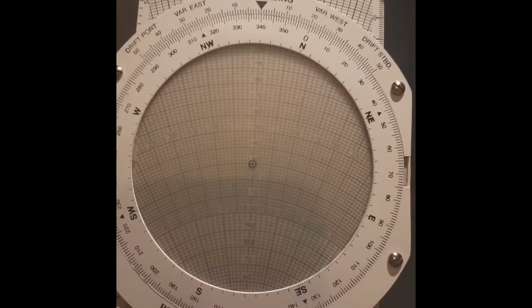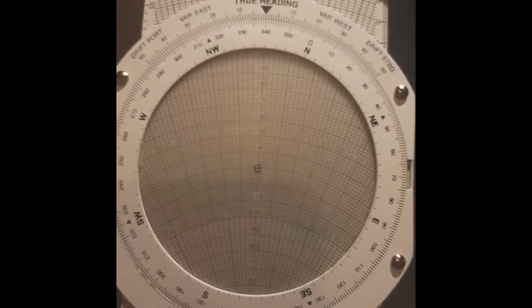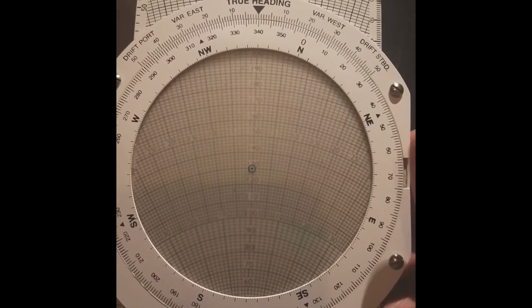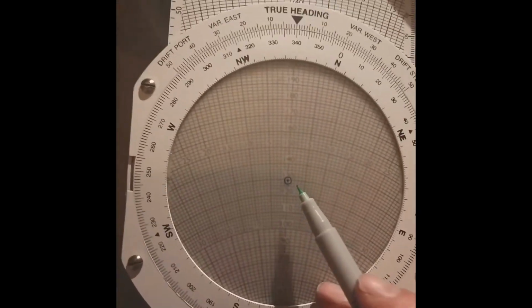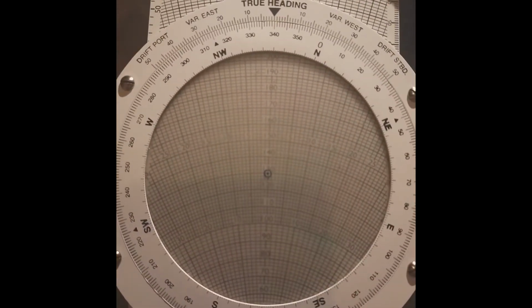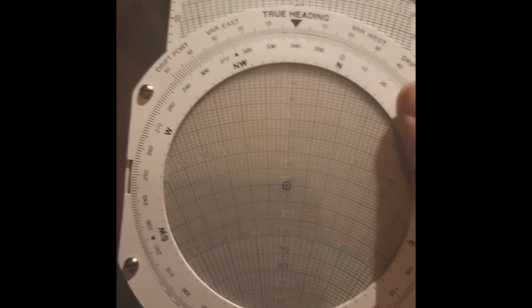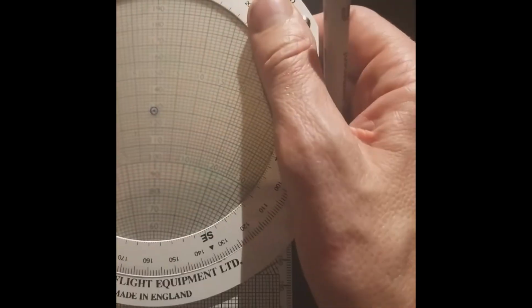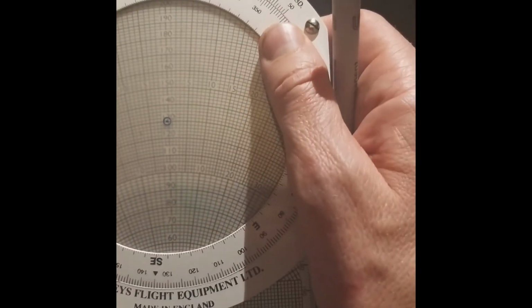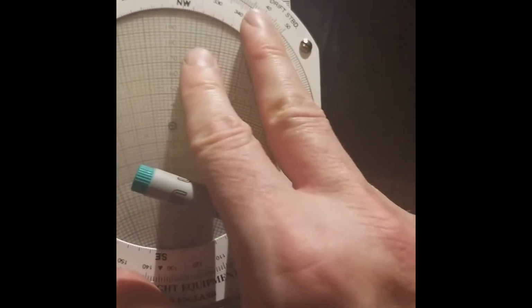Okay. So as usual, if we know the wind, we're going to put the wind in first. So here I've selected a convenient spot on the CRP5 for the center mark, and I'm going to turn the heading mark at the top to 308.